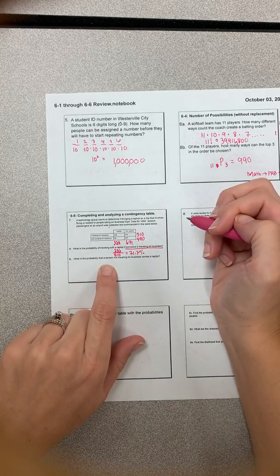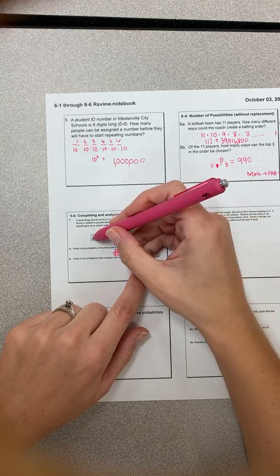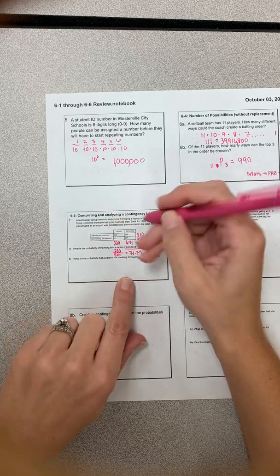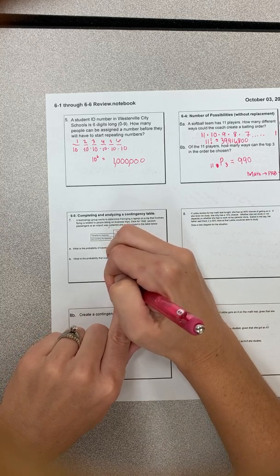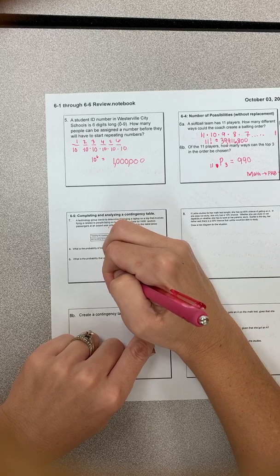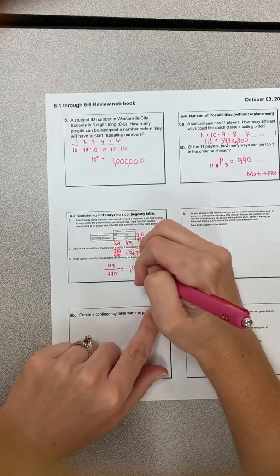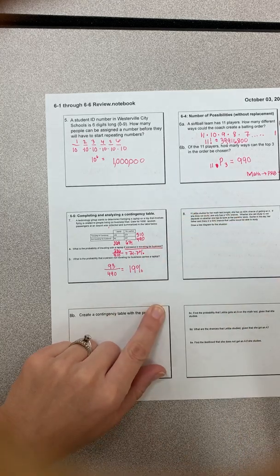What's the probability that a person not traveling for business carries a laptop? Okay, same thing, not traveling for business, we're looking at 490. And that they're carrying a laptop, we're looking at 93. So if we add those, this would be around 19%.